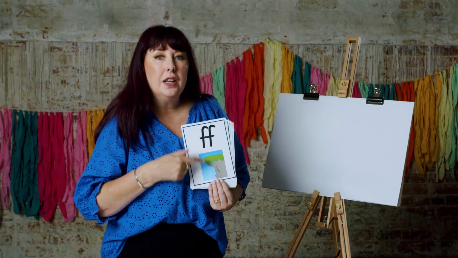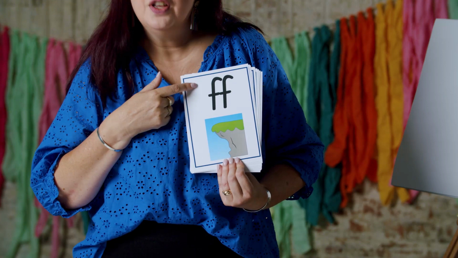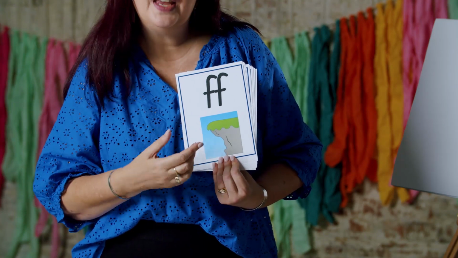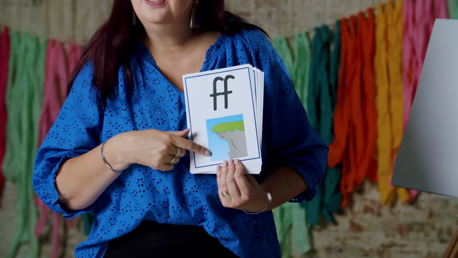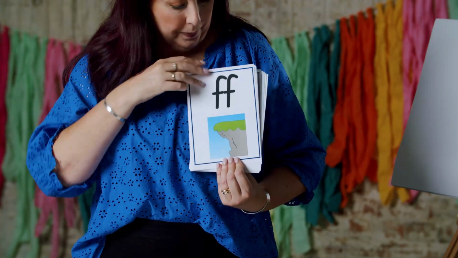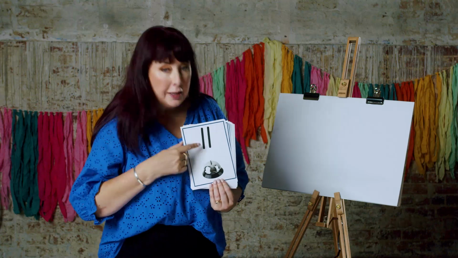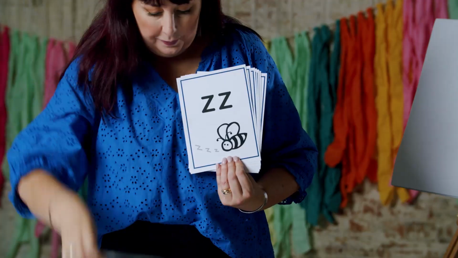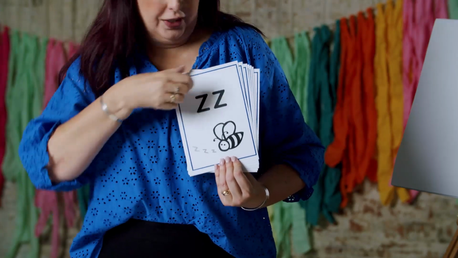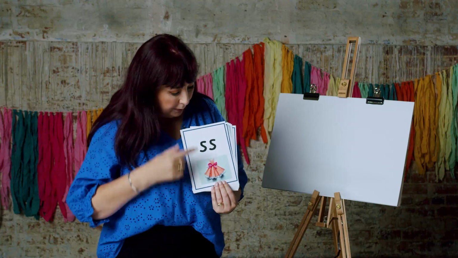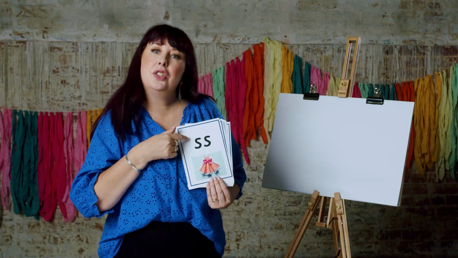Double F, cliff, F. So this is a digraph that we use at the end of a word. Let's do that one again together. Double F, cliff, F. Good job. Double L, bell, L. Double Z, buzz, Z. Good job. Double S, dress, S.